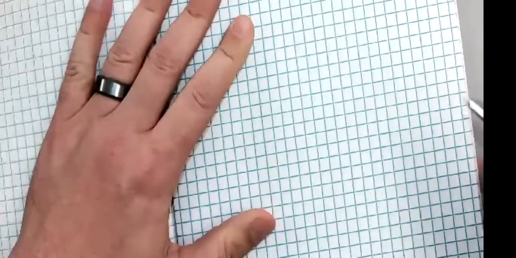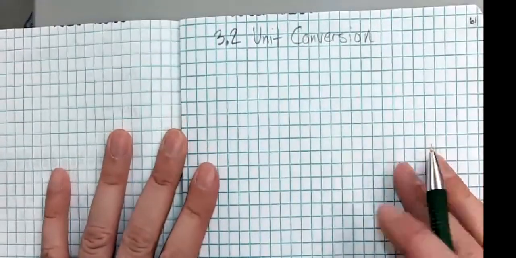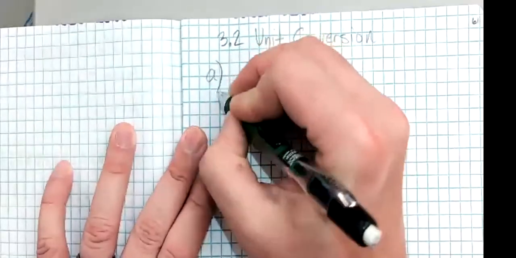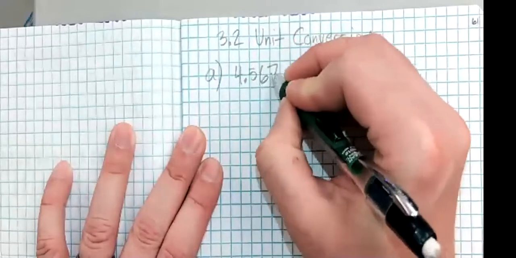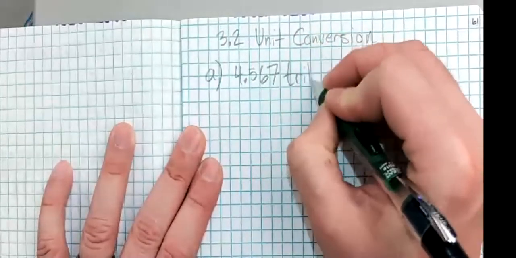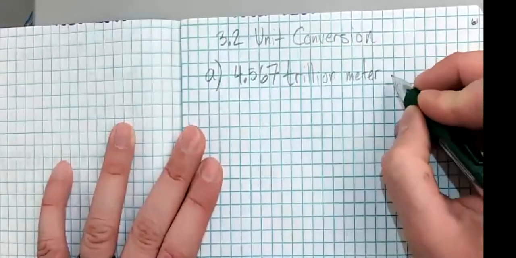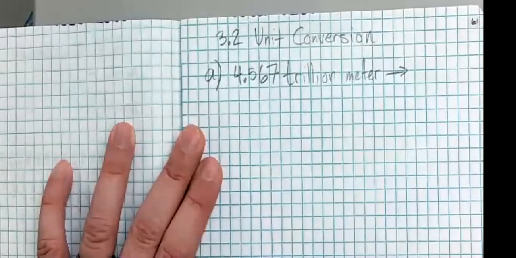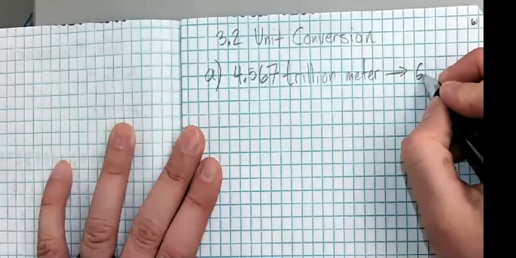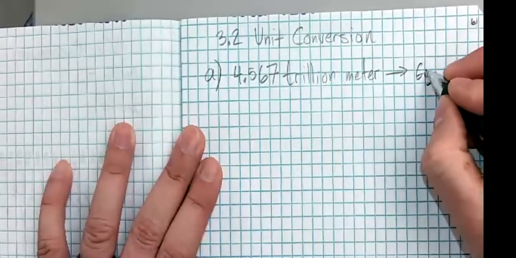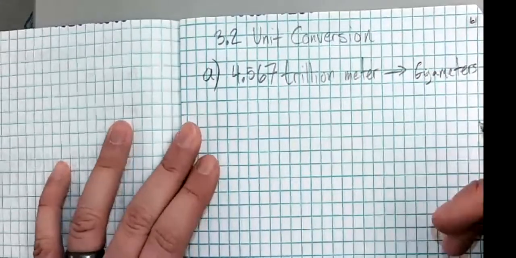So I'm going to do a couple of the first ones here, starting with A. It writes it out like this: 4.567 trillion meters, and it wants us to convert it to gigameters. So gigameters, and it actually writes it out.